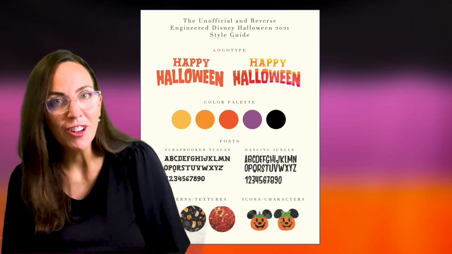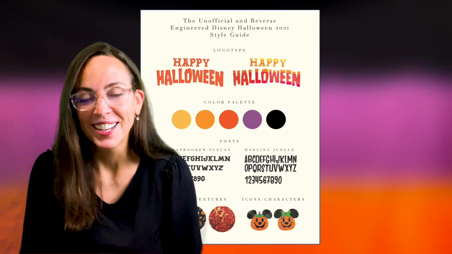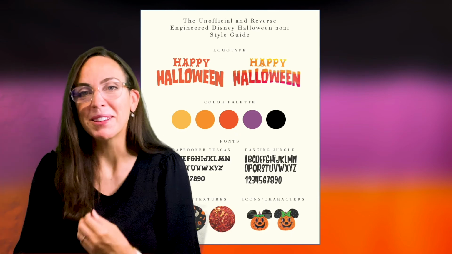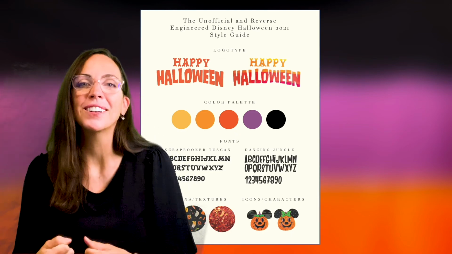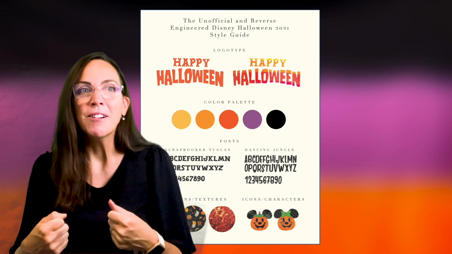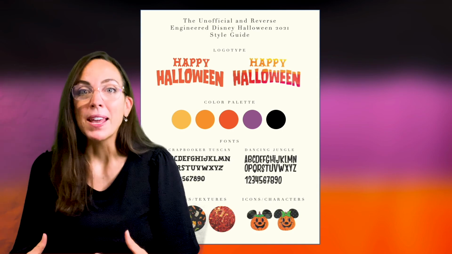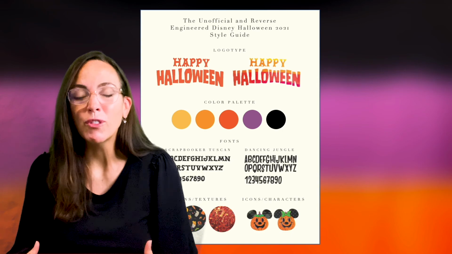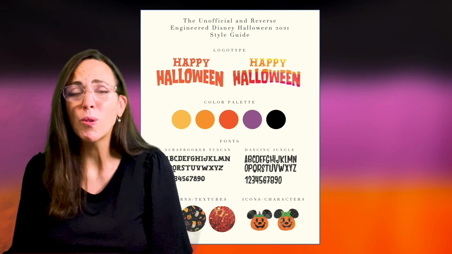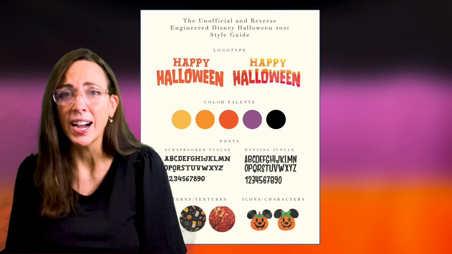That is my unofficial reverse engineered, just like a chef might take a recipe and try to figure out what the ingredients are. I like to do that too, to really get a feel for the base, the building blocks. You only need a few items to just make this whole creative, cohesive style.